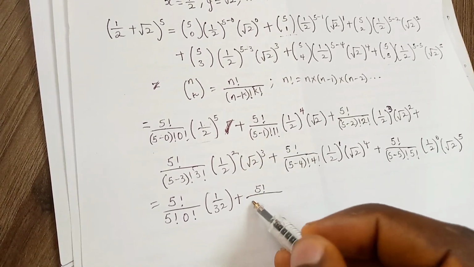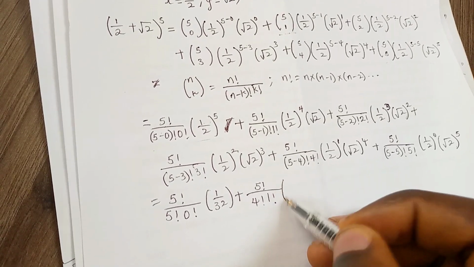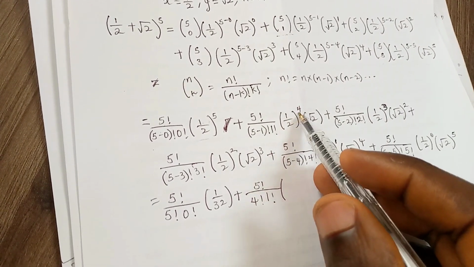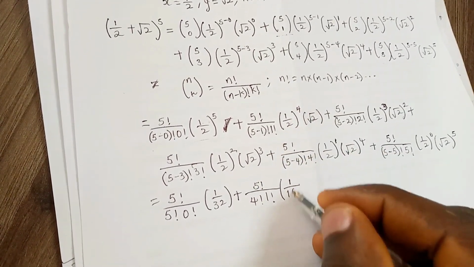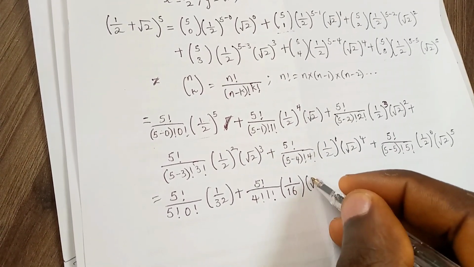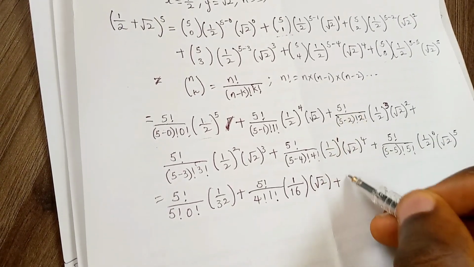And so what we have is 1 over 32 plus the other one, 5 factorial. 5 minus 1 is 4, so this is 4 factorial times 1 factorial. And then we have 1 over 2 to the power of 4. 1 to the power of 4 is 1. 2 to the power of 4 is 16. And then we are multiplying with the square root of 2. Plus, this is 5 factorial.